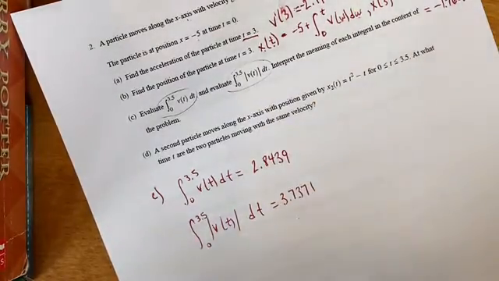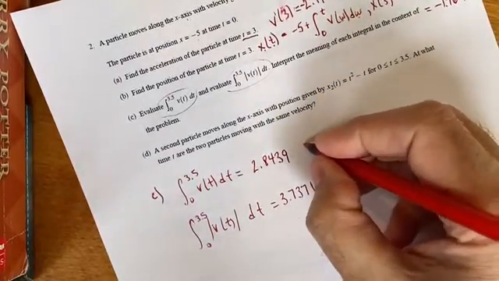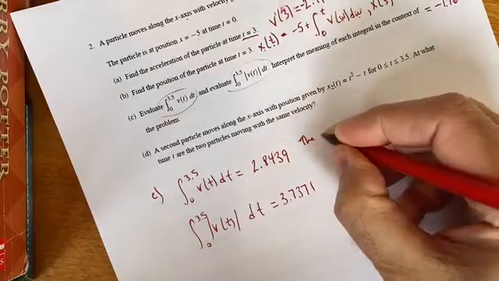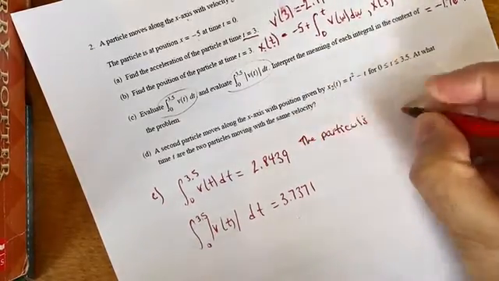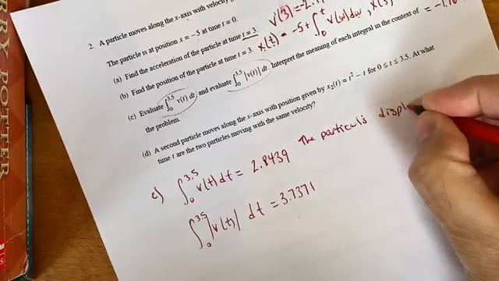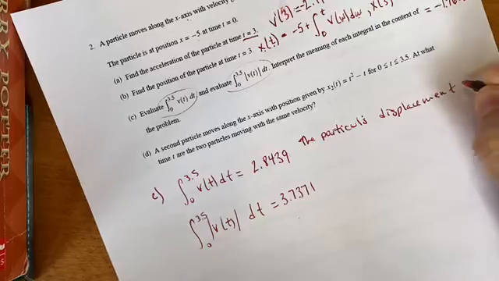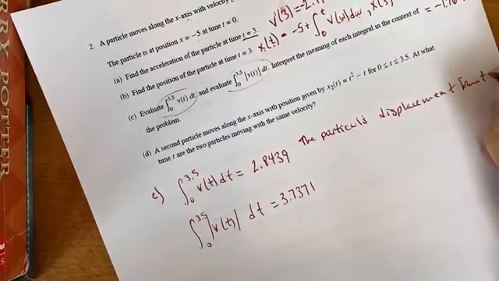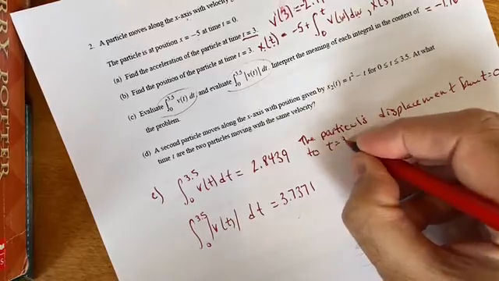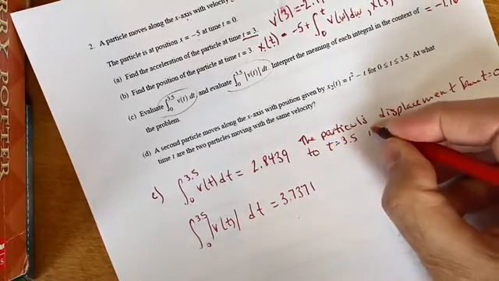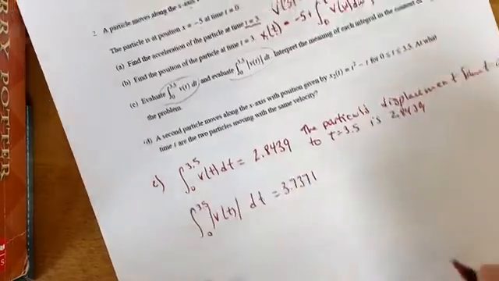Okay, so your particle's displacement from time equals 0 to time equals 3.5 is 2.8439.